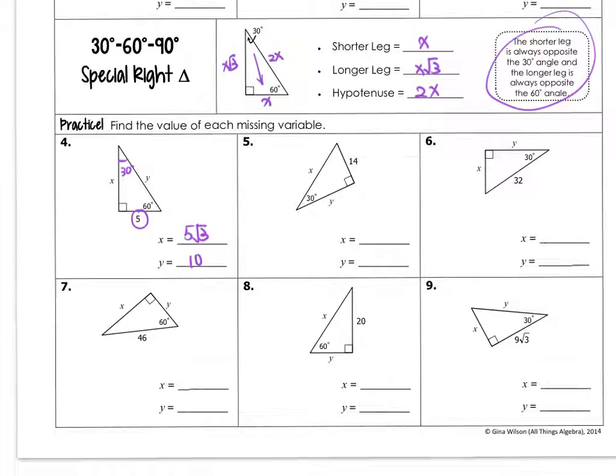Let's look at number 8. In number 8, I have the longer leg at 20. The shorter leg is y, and the hypotenuse is x. So we know the shorter leg, y, multiplied by root 3 would give me 20.